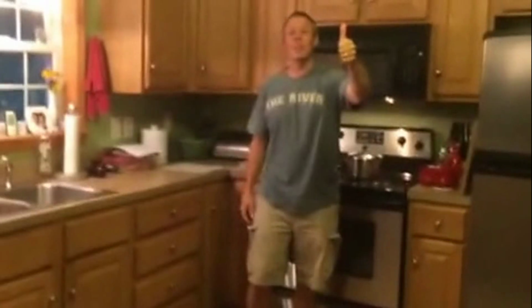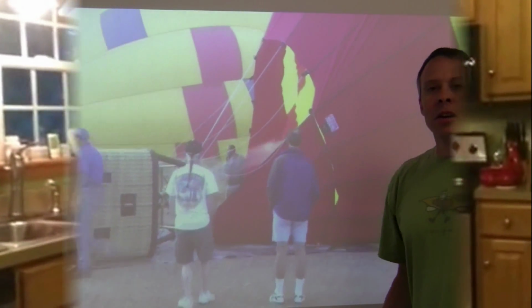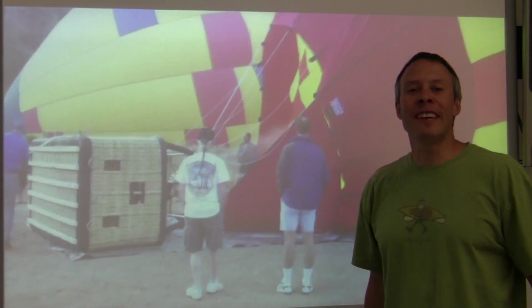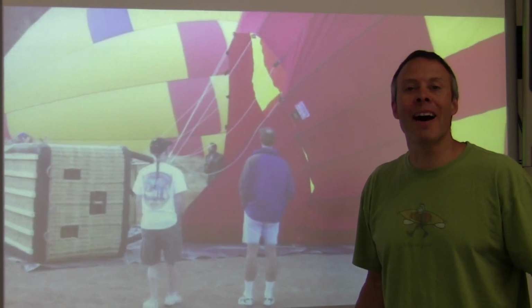Raising the temperature is the same as doing what to the pressure, guys? We said they're opposites. So raising the temperature is like lowering the pressure. We'll go from solid to liquid to gas. Good. Okay, next thing we're going to talk about is density of a gas. So as you can see, I'm standing in front of them setting up a hot air balloon.